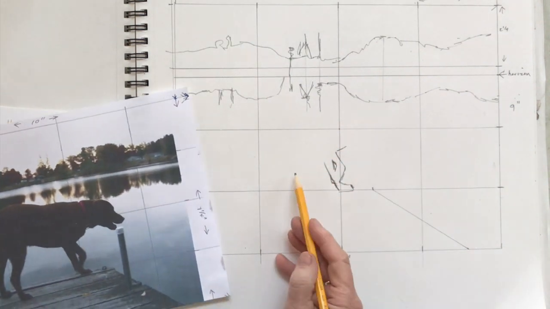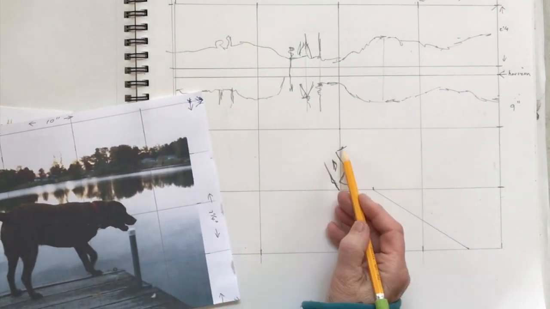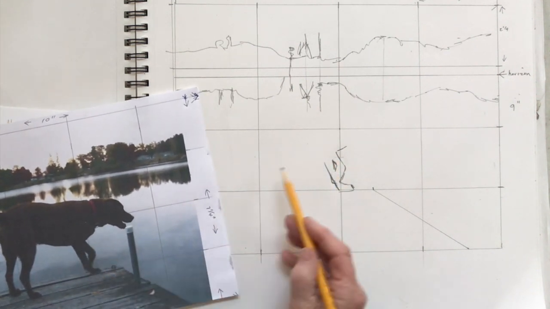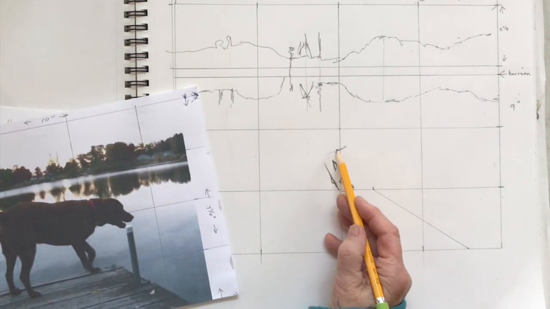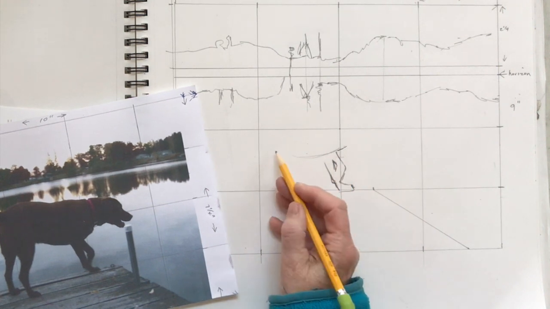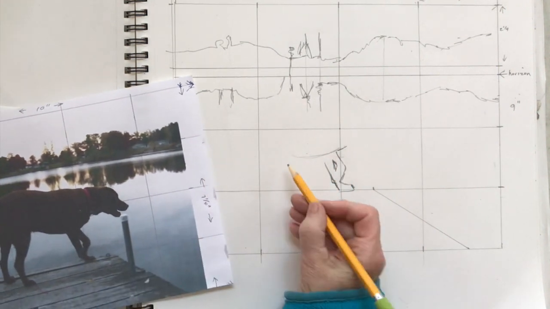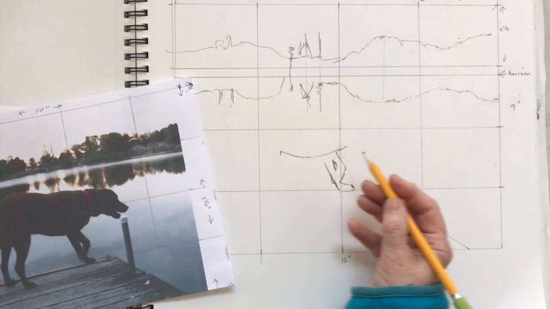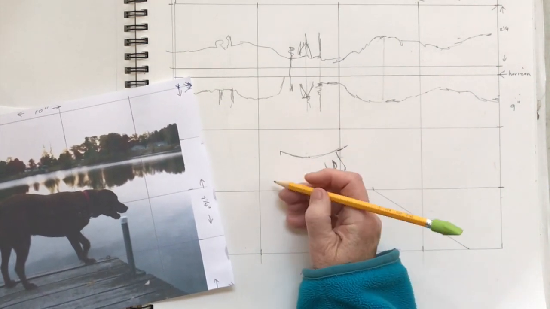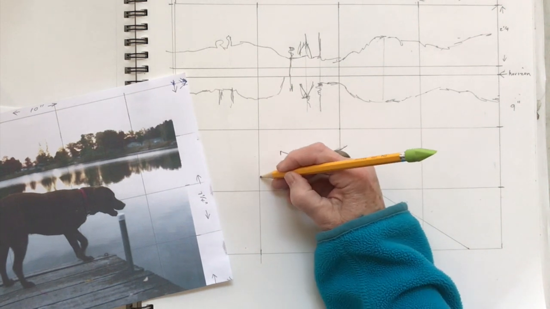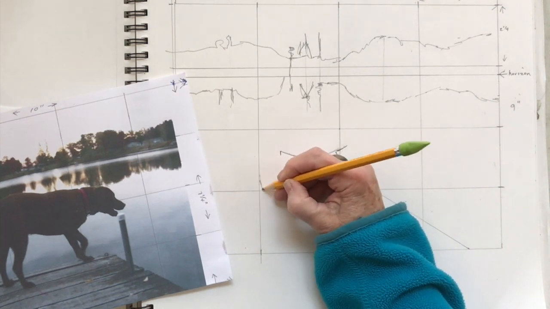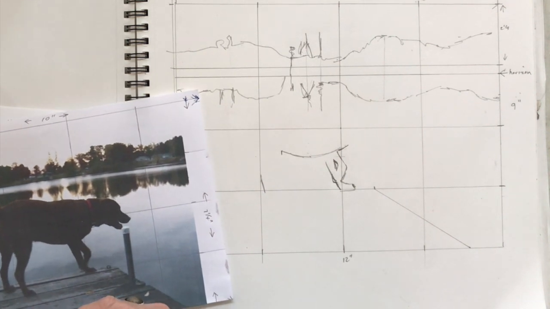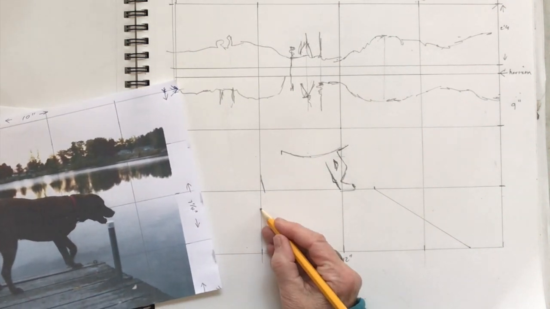And then his body, this is halfway, that's half. He's a little above half. This line is actually going to come through there. Okay, and that is about a third of the way over. So there's his belly. And then his leg back here crosses, and this comes down maybe a quarter of the way.